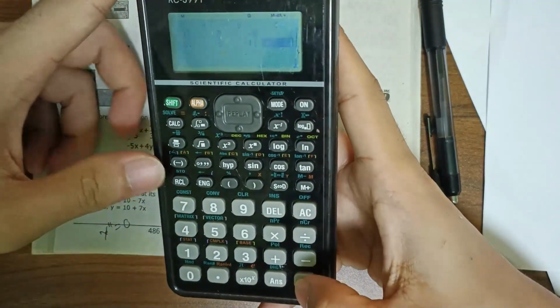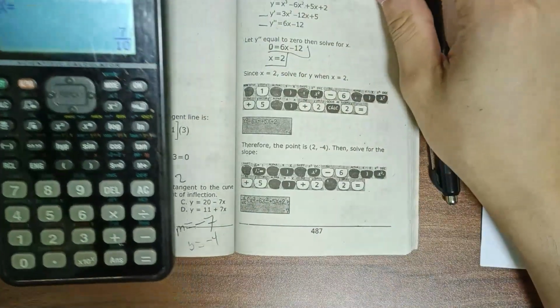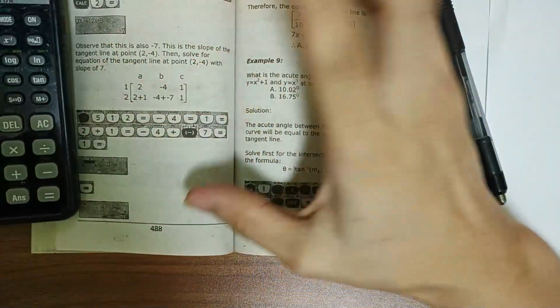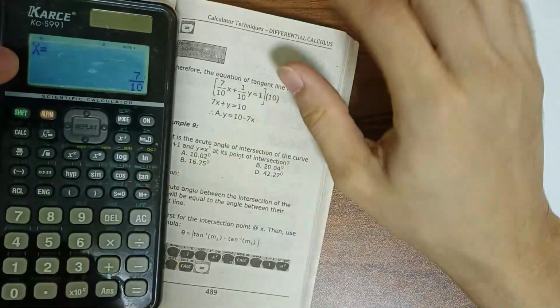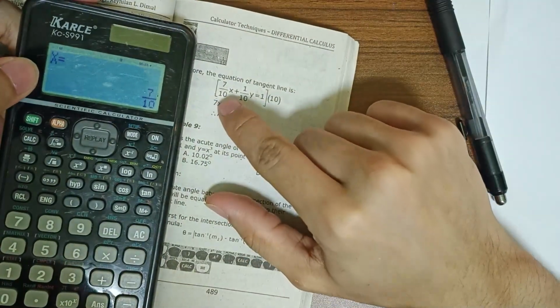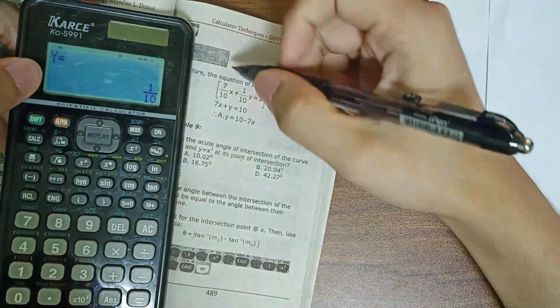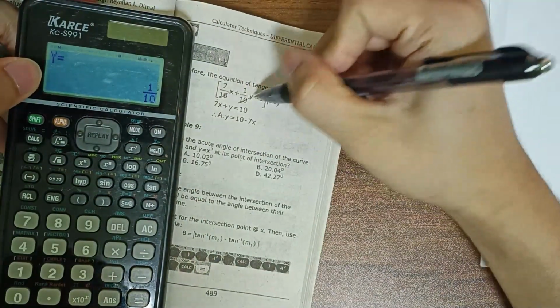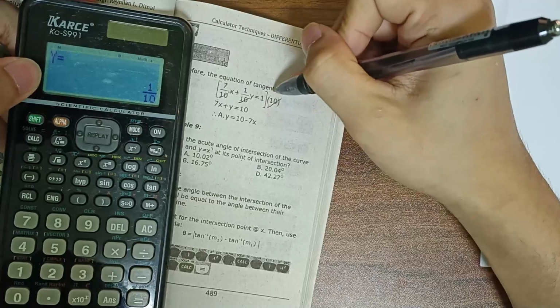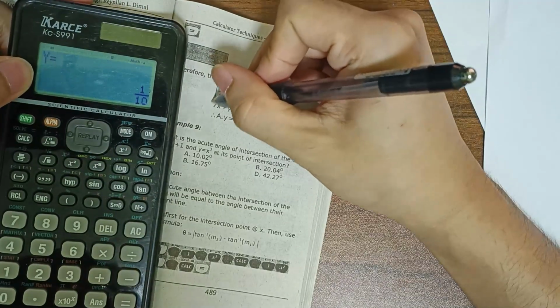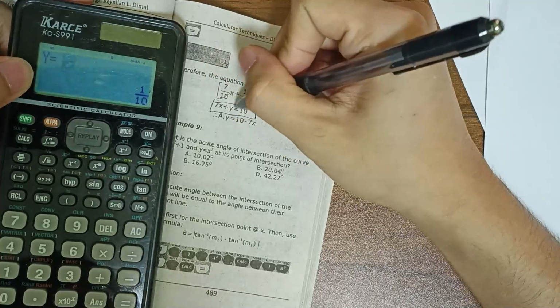Okay, then press equals. You'll get 7/10 and equals again 1/10. We'll try to cancel the 10 here by multiplying the whole equation by 10. You will get this answer. 7x plus y equals 10.